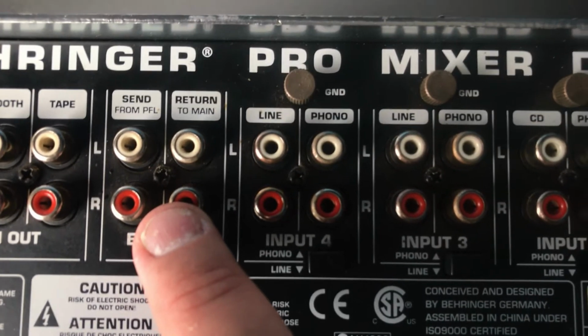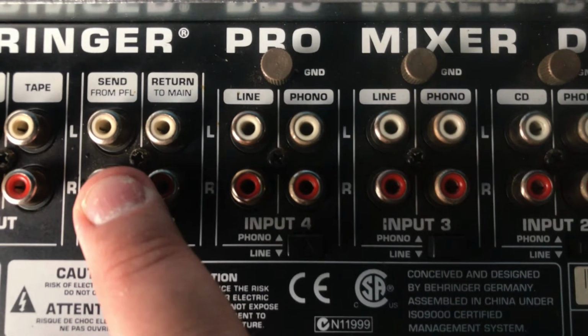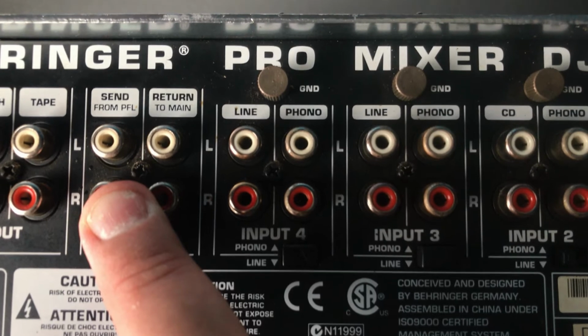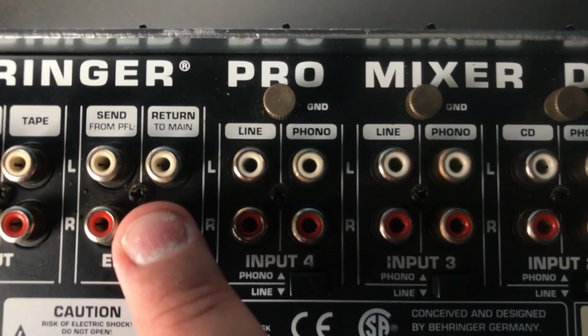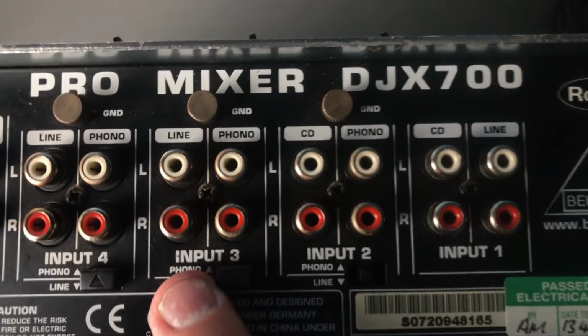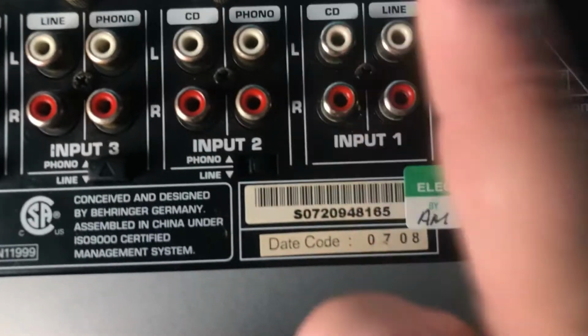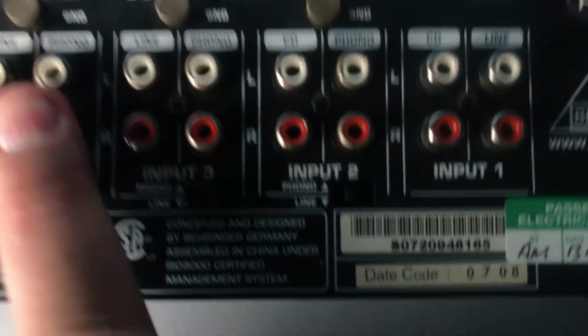You have an effects as well. You can actually do effects through this mixer. You could have a send and receive, where you have a line out to the effects machine and back in again, and you're able to do effects. And these are your main 4 channels. So you've got 1, 2, well actually go that way, 1, 2, 3 and 4.